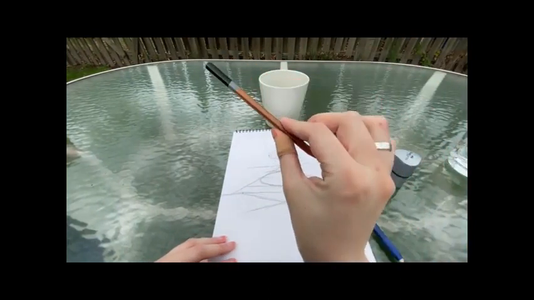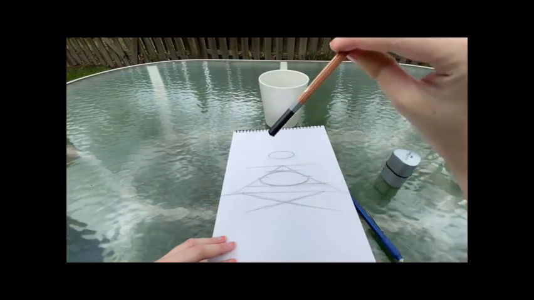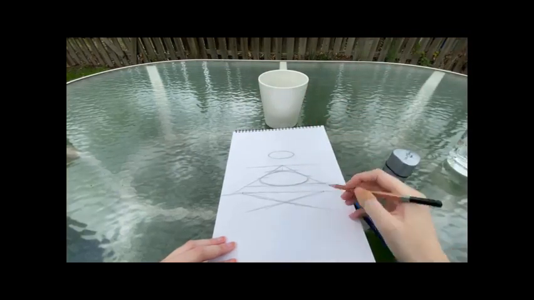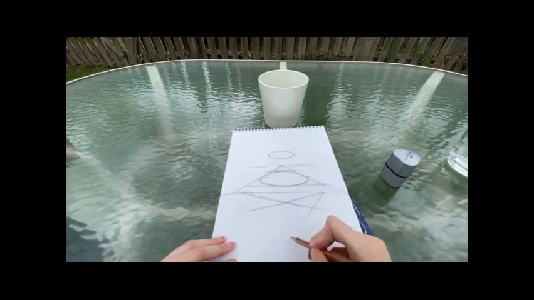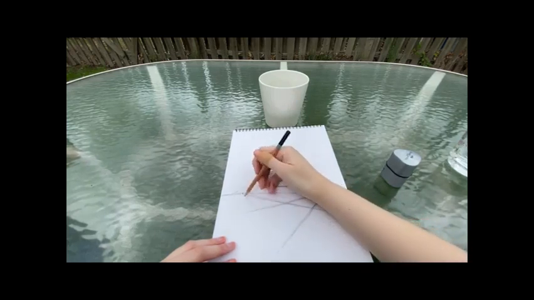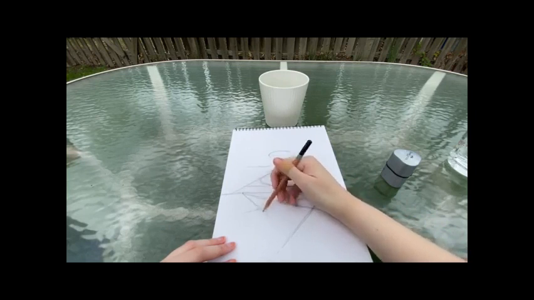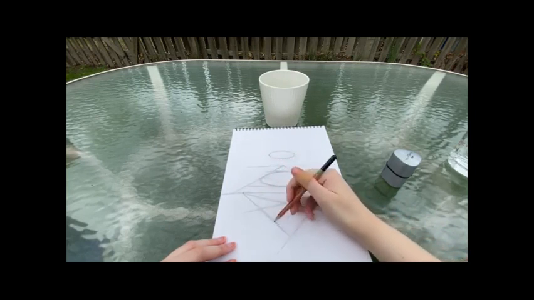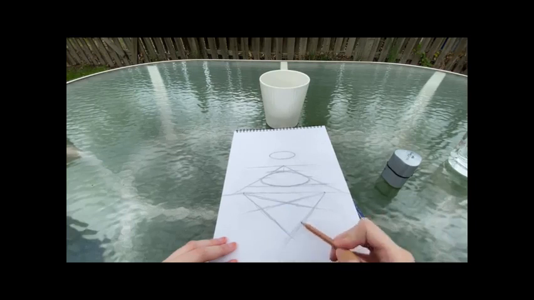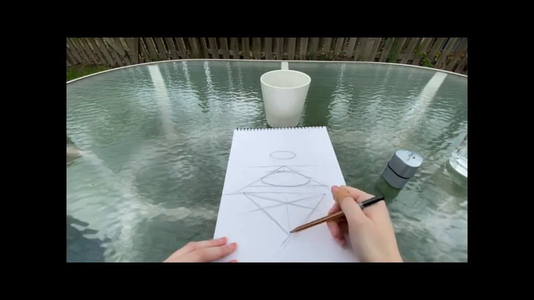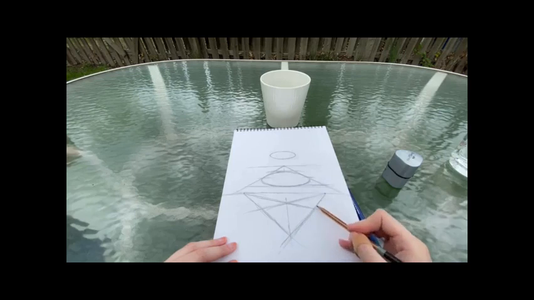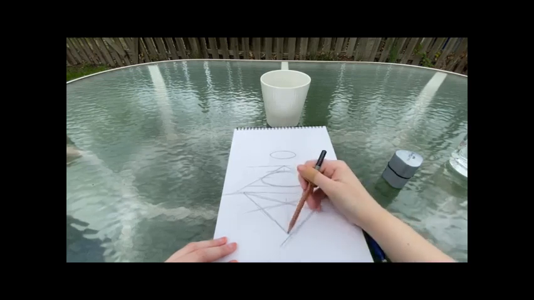And then that bottom line, we're gonna do that. It's gonna be angled like that, okay? Really wanna make sure that this has a center to it so that these line up at the bottom, okay?